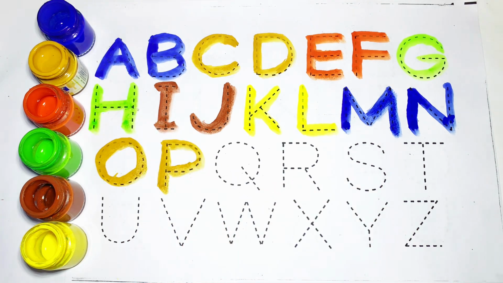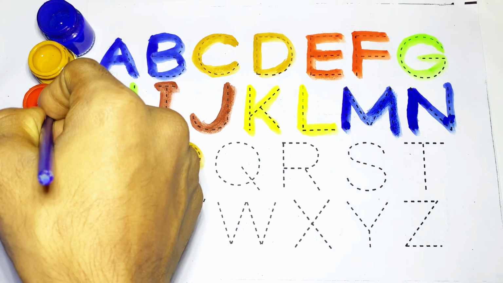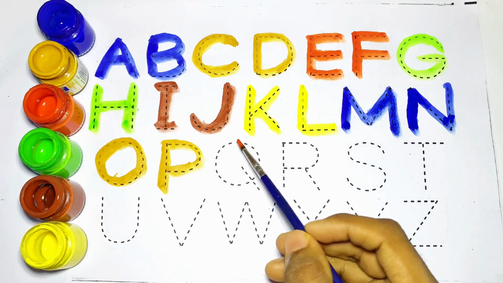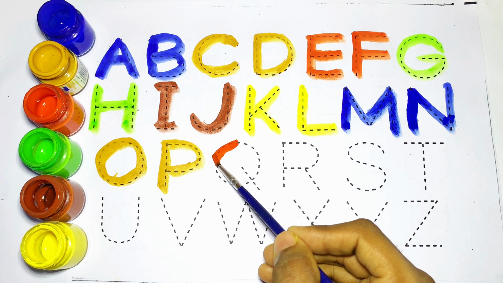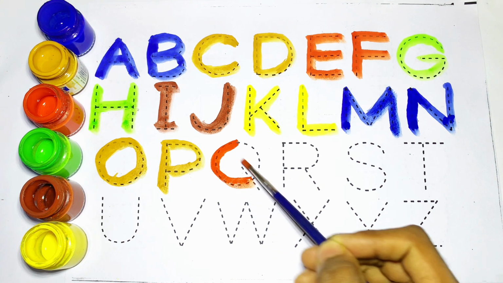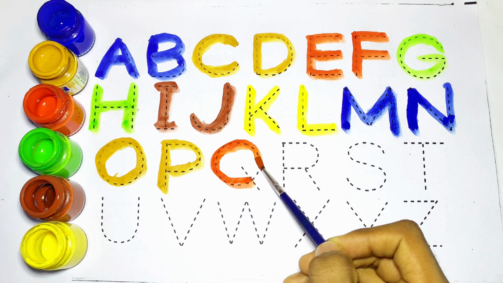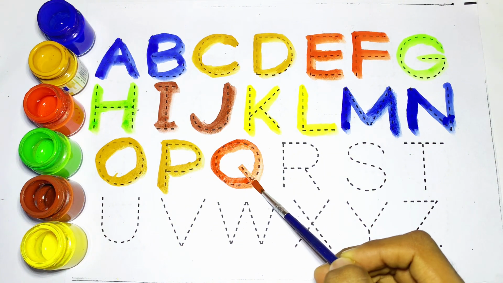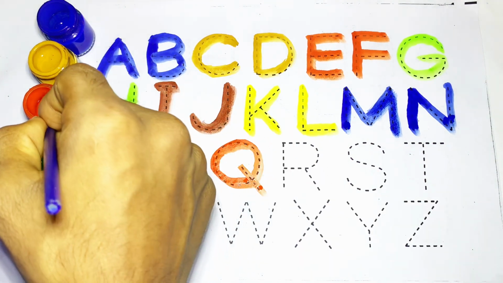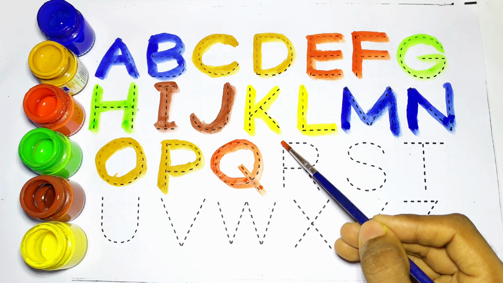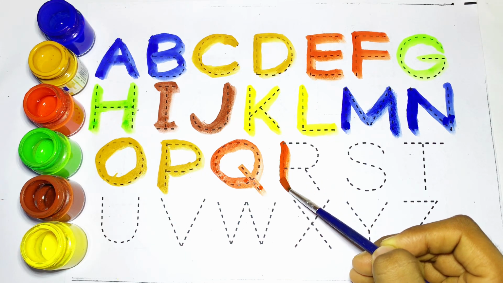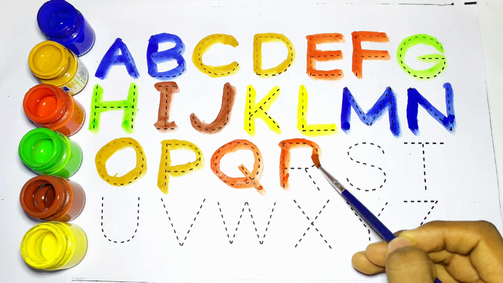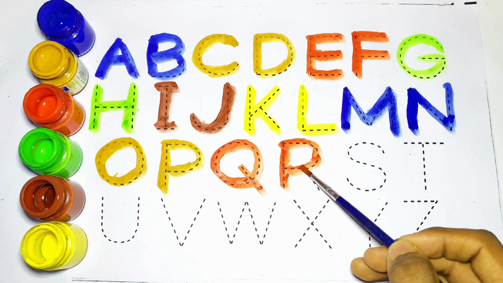Kids, now write Q. Q for queen. The alphabets of Q. And here's red color. Kids, again use red color and draw R. R for rose, R for rice. The alphabets of R.